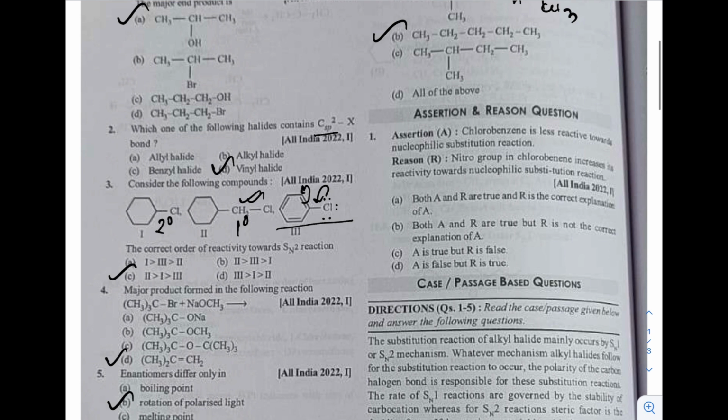Next, assertion reason type question. Assertion: chlorobenzene is less reactive towards nucleophilic substitution reaction. Reason: nitro group in chlorobenzene increases the reactivity towards nucleophilic substitution reaction. Chlorobenzene is less reactive towards nucleophilic substitution reaction. This is true. Nitro group in chlorobenzene increases its reactivity towards nucleophilic substitution reaction.